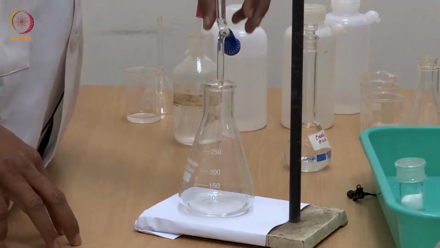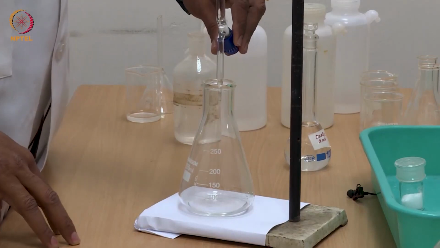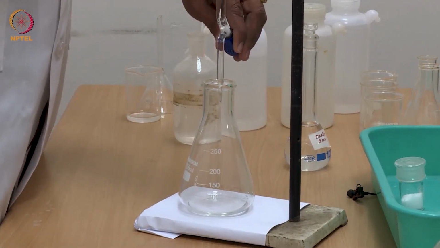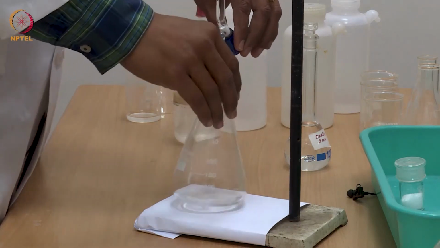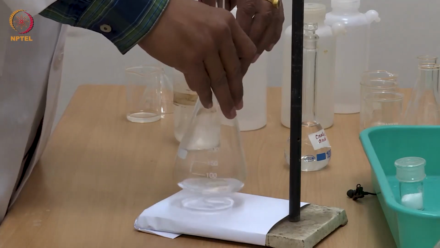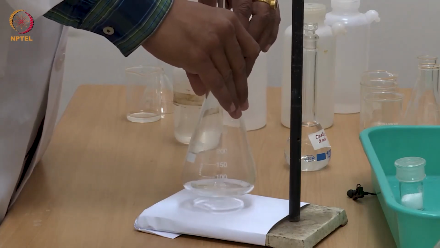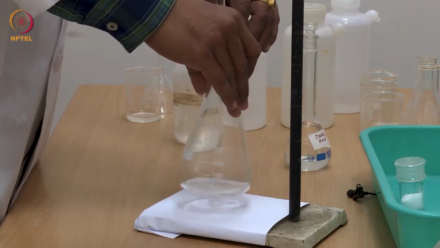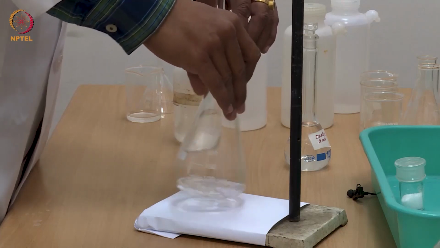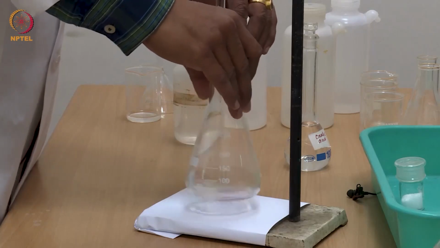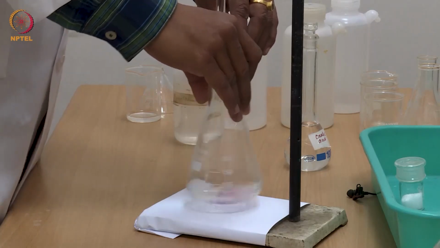So now when I start adding this NaOH solution dropwise, you can see the appearance of faint pink color in the solution, and immediately it disappears. Can you see the color? Faint pink color comes and immediately it disappears.